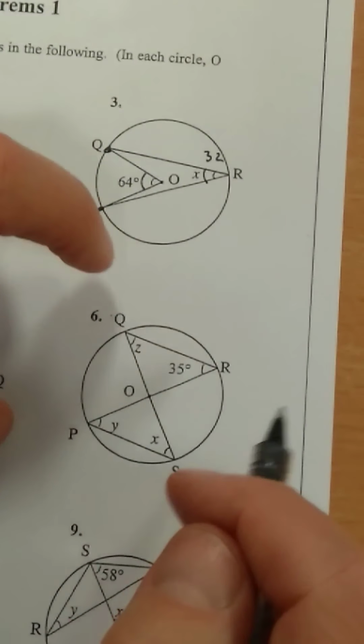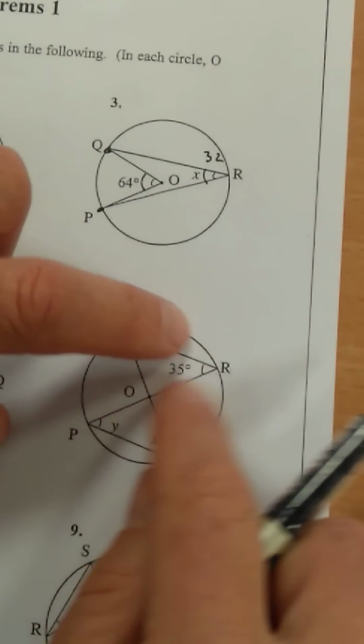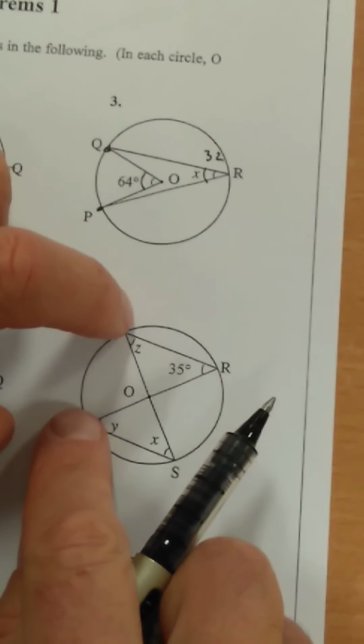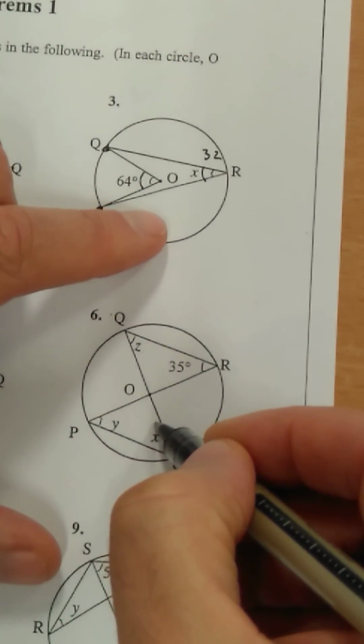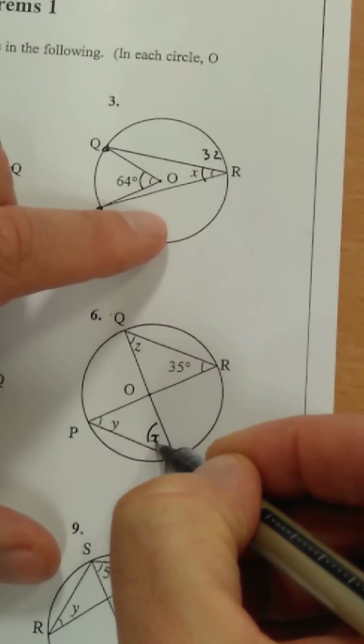Well, if I start from the P and the Q, I can slide along to make the R, and starting from the same 2 points, I can slide along to make the X. So that must be 35 as well.